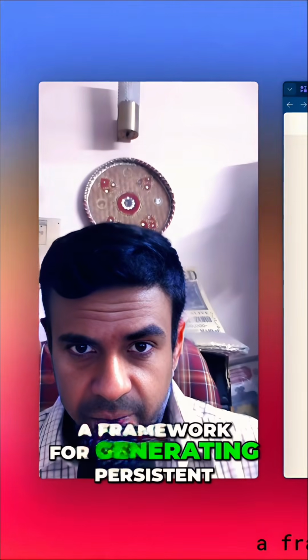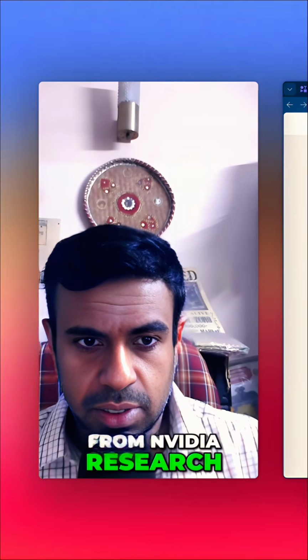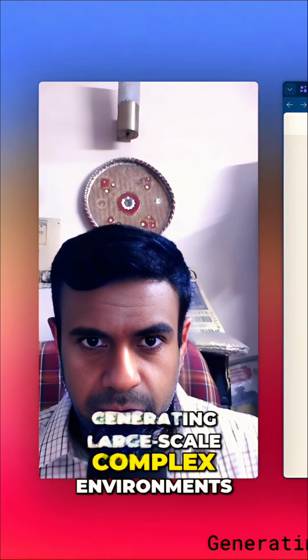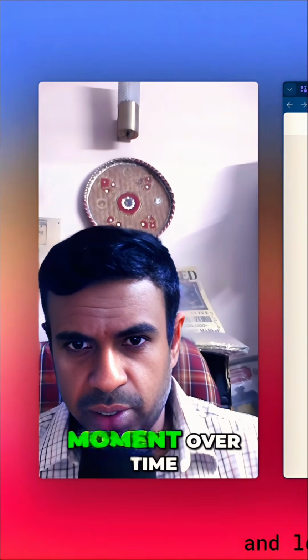Today we released Lyra 2.0, a framework for generating persistent, explorable 3D worlds at scale from Nvidia Research. Generating large-scale complex environments is difficult for AI models. Current models often forget what spaces look like and lose track of movement over time.